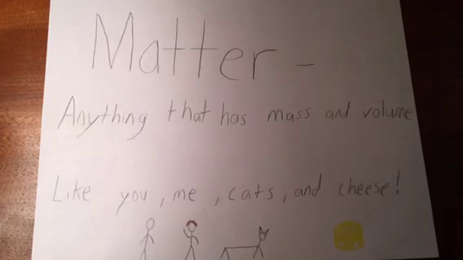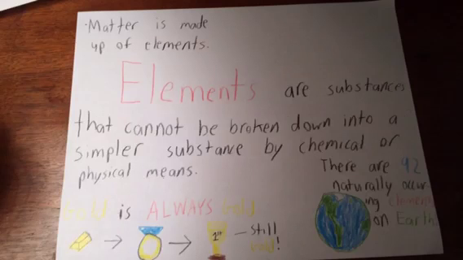First thing, matter is anything that has mass and volume. That includes you, me, cats, and our favorite food, cheese. Second thing, matter is made up of elements. What are elements, you ask? Well, elements are substances that cannot be broken down into a simpler substance by chemical or physical means.